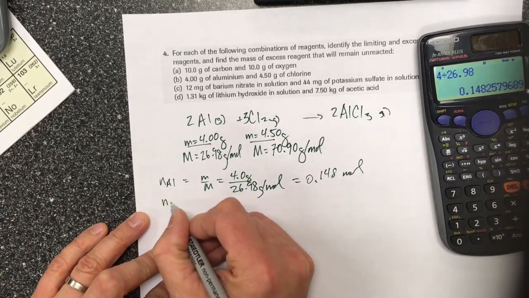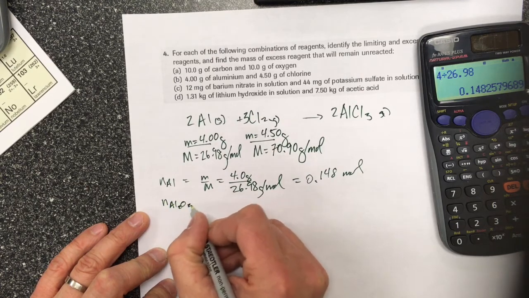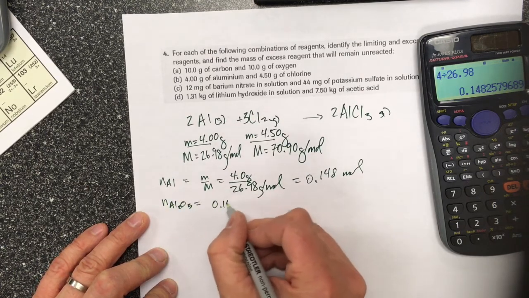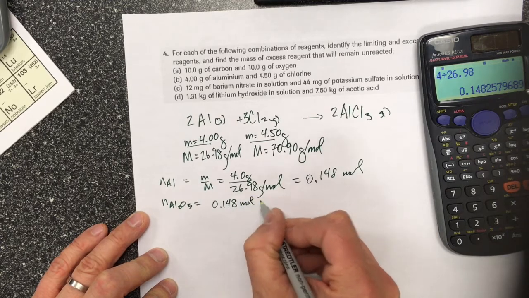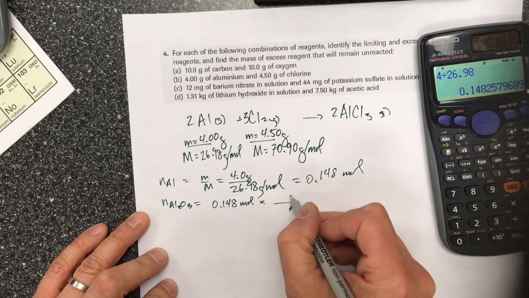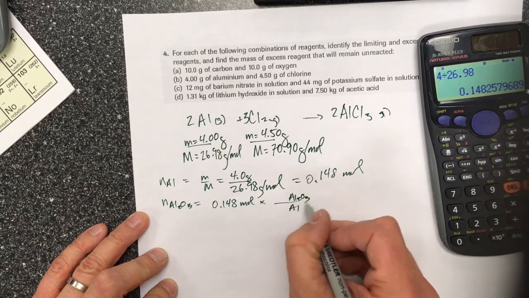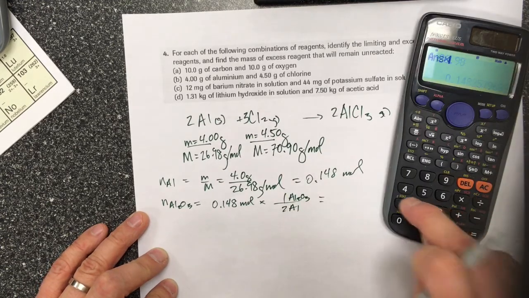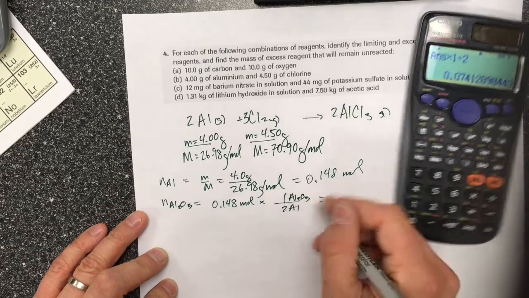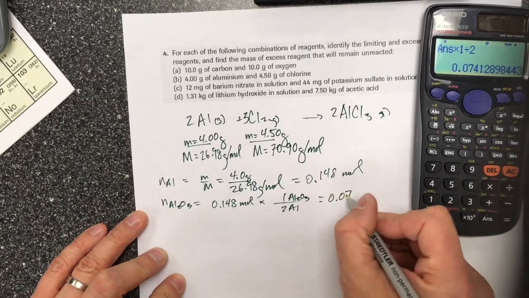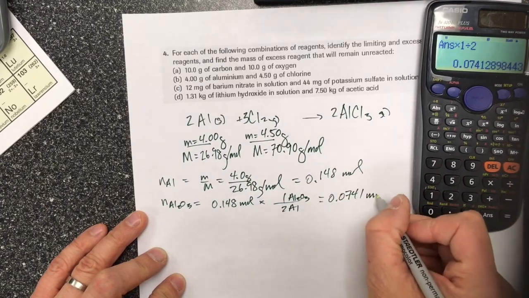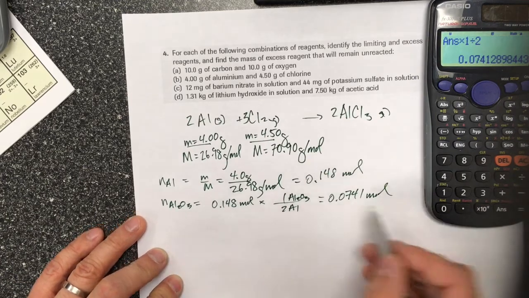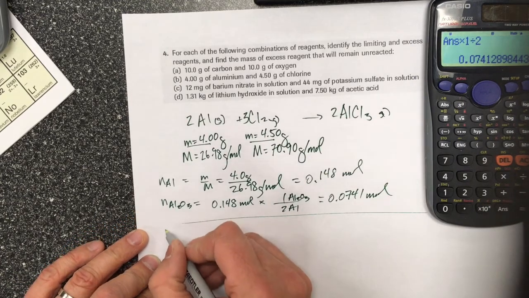Well, the number of moles of aluminum chloride that can be produced, we'll use that number, and I'm going to get rid of my aluminums and be left with aluminum chlorides, and I get 2 of those for 1 of those. So I'm going to find that this is 0.0741 mole of aluminum chloride can be produced from aluminum.